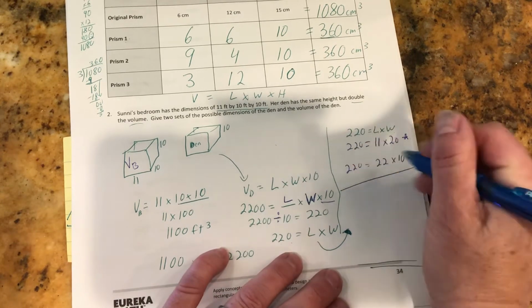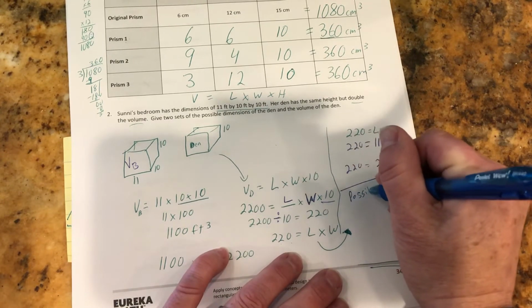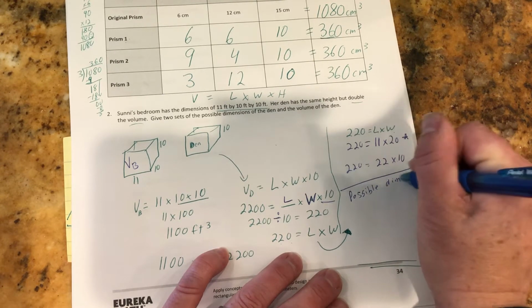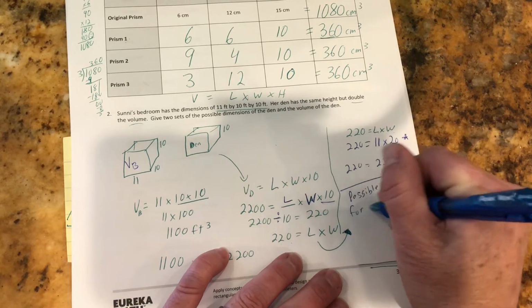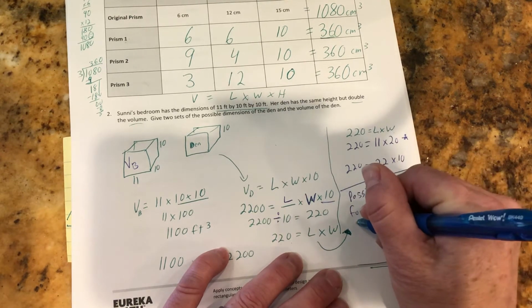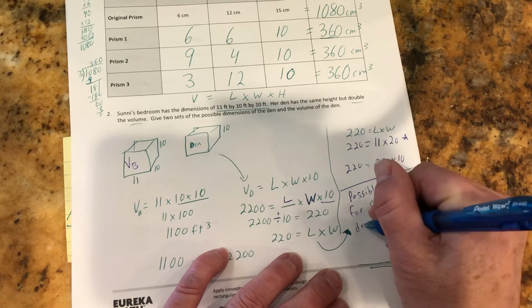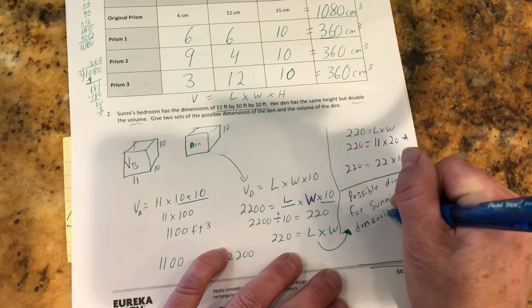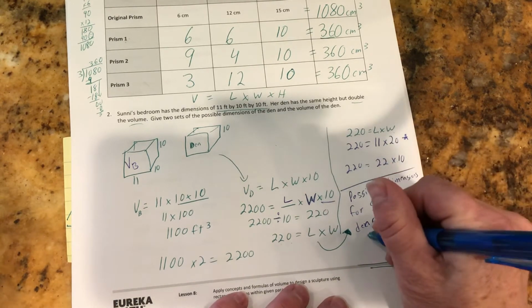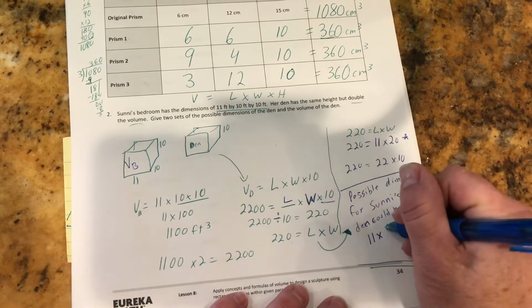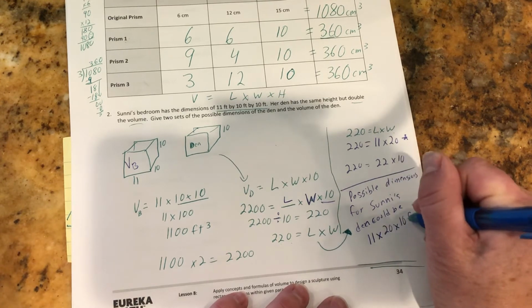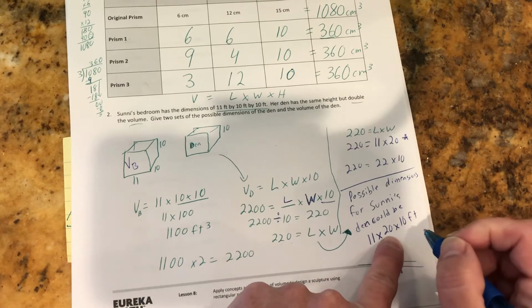So the possible dimensions for her den could be, if we took these measurements, 11 by 20 by 10, and these are all in feet. That could be one measurement.